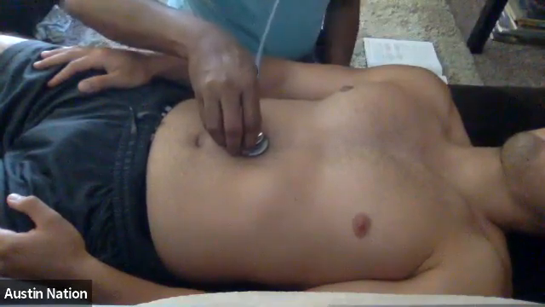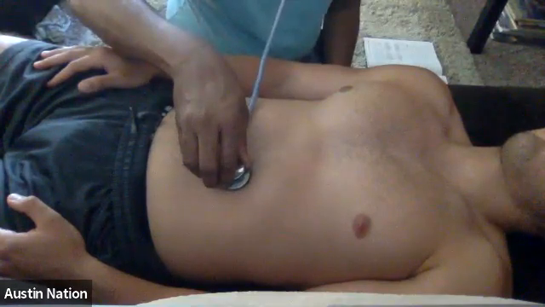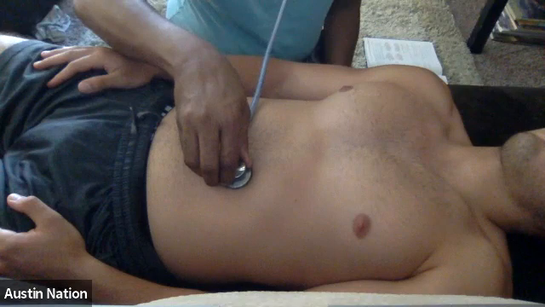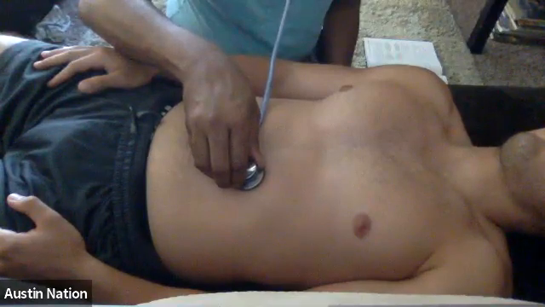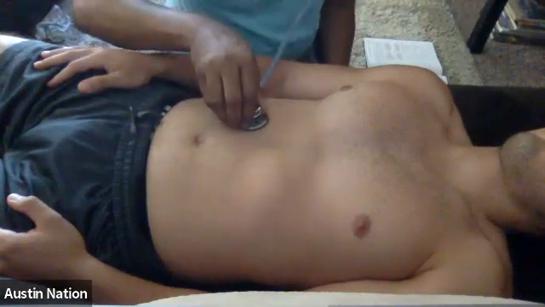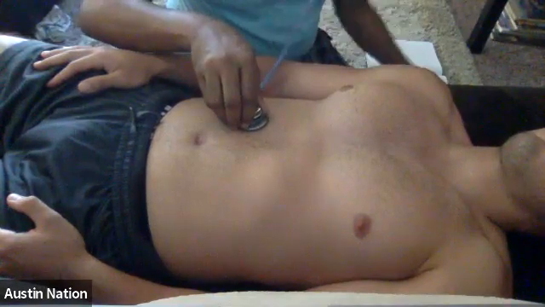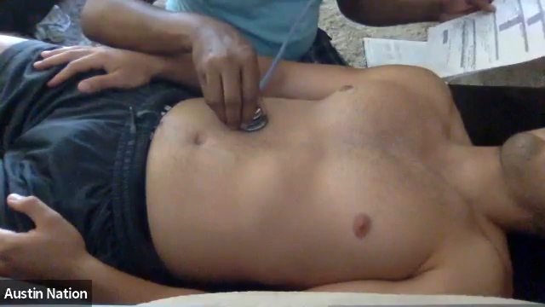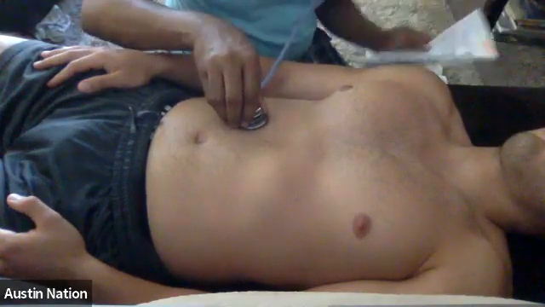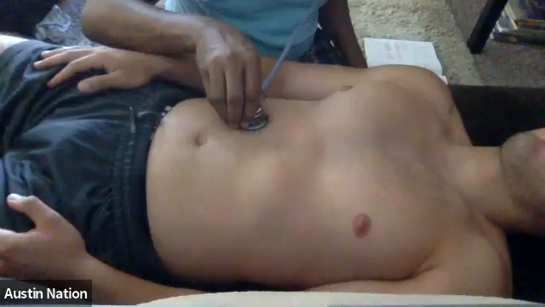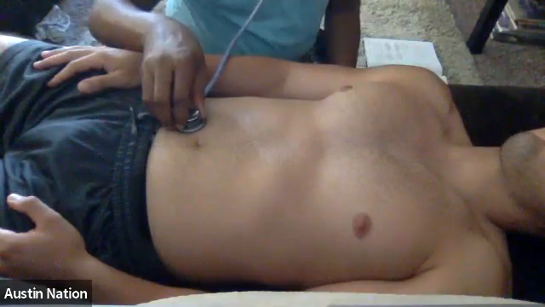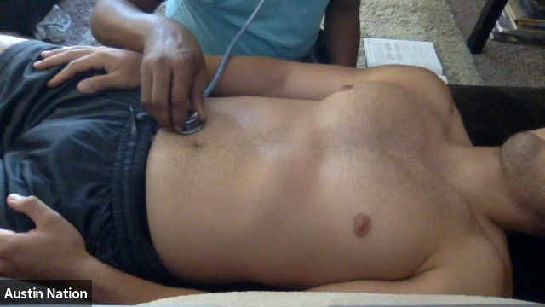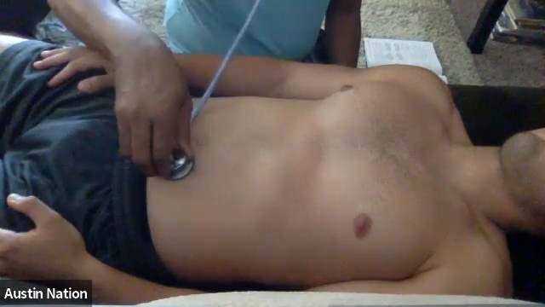And then off to the side, left and right, we would get our renals. And again, I want to stay up high, stay above that quadrant. So same thing, left and right. These are the renal arteries I'm listening to. Iliac arteries are down here by the umbilicus. So there'll be a different sound other than bowel sounds, left and right.